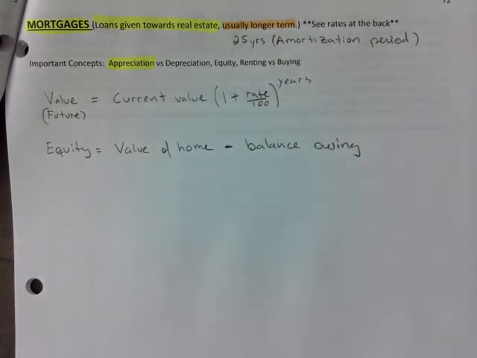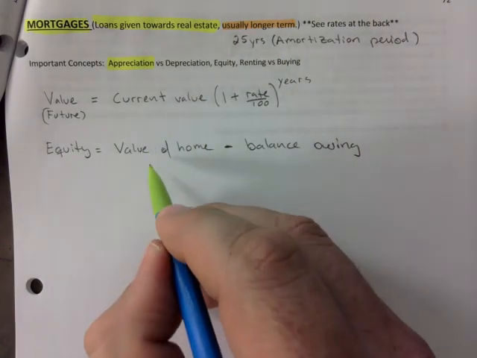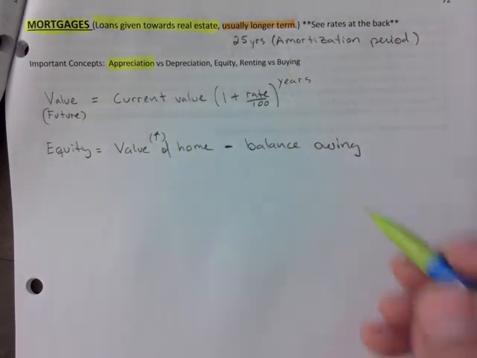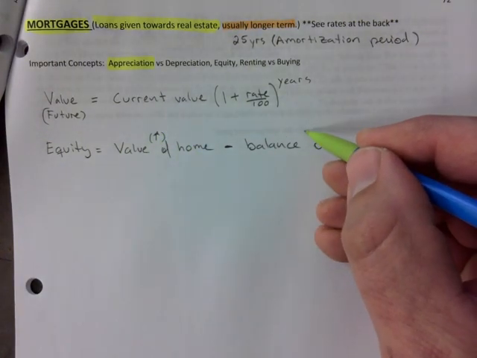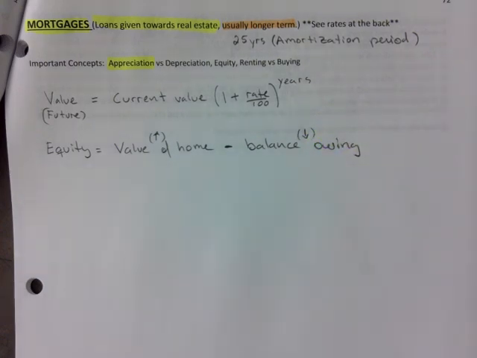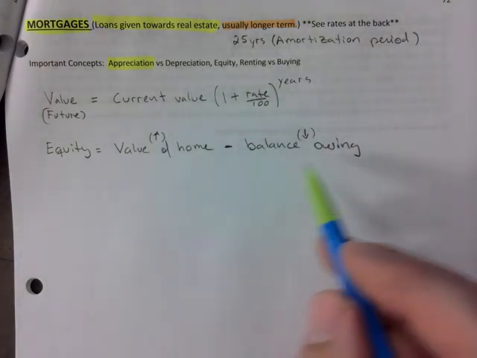That is what equity is. The value of the home, by the way, hopefully is going to go up. And what's going to happen to the balance owing hopefully over time? It goes down. So those two phenomena, right? Both of those things happening simultaneously makes you have more and more equity in the home. Okay, so I will use that later on.